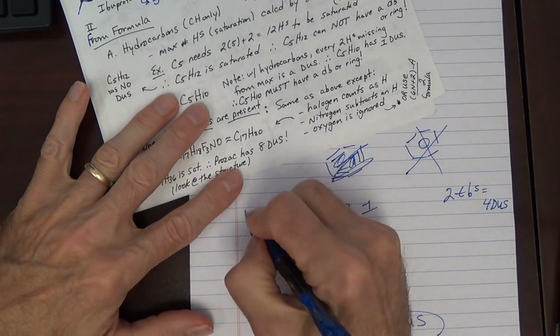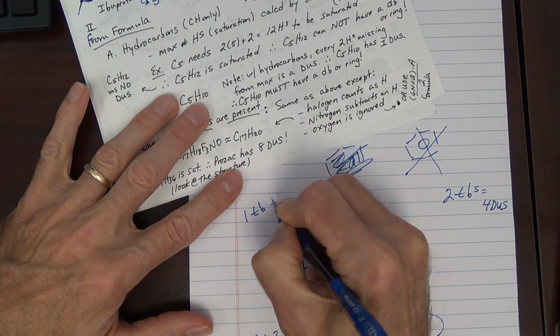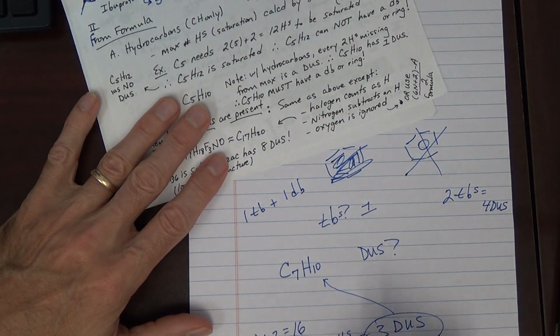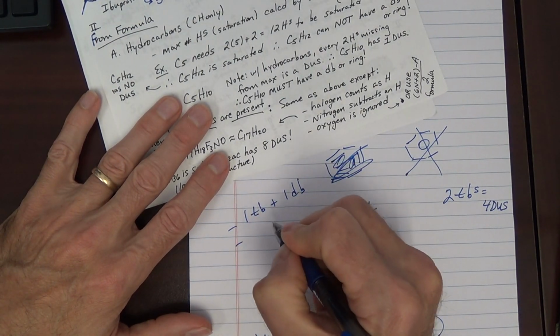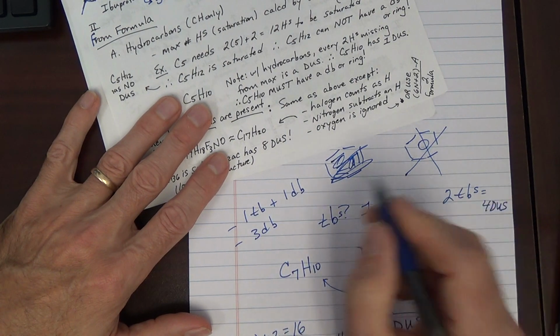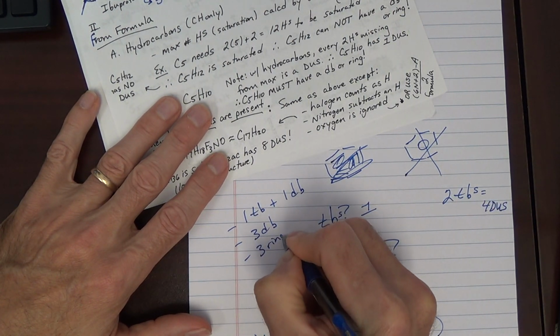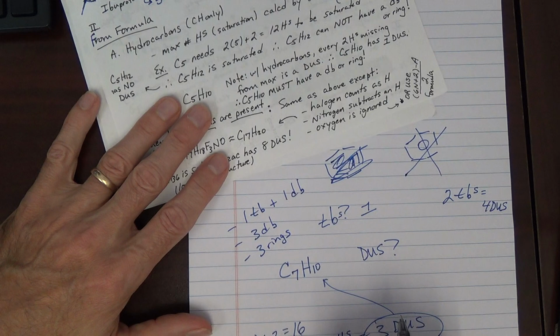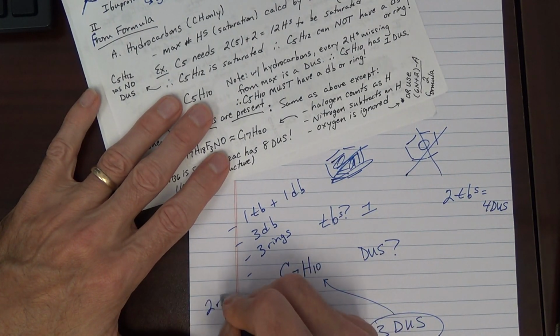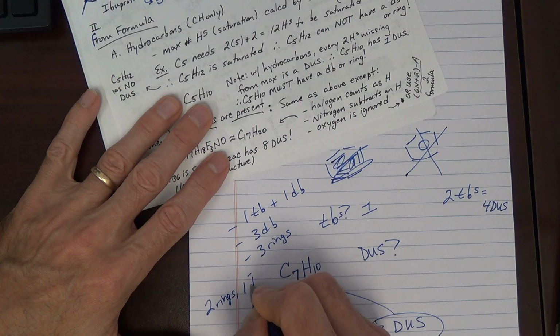So we could have one triple bond plus one double bond. Or it could have three double bonds. Or it could have three rings. Or it could have two rings and one double bond.